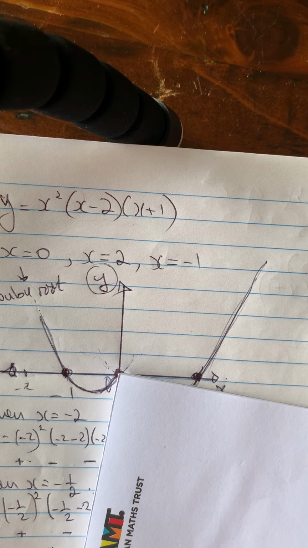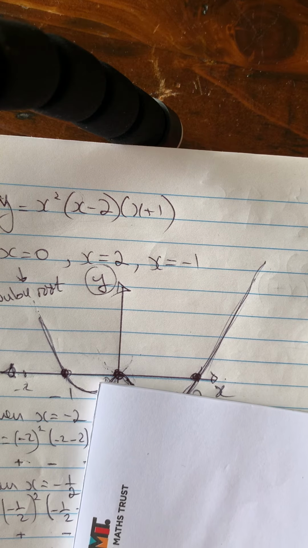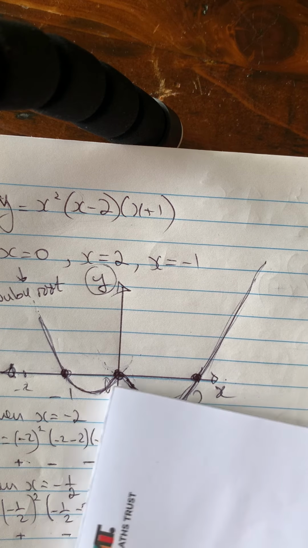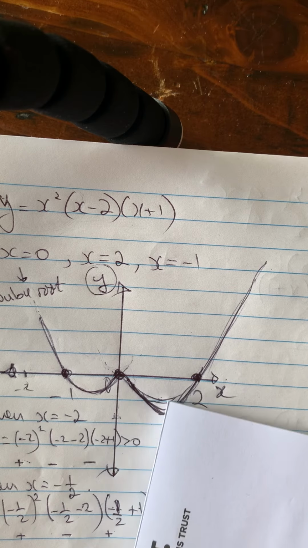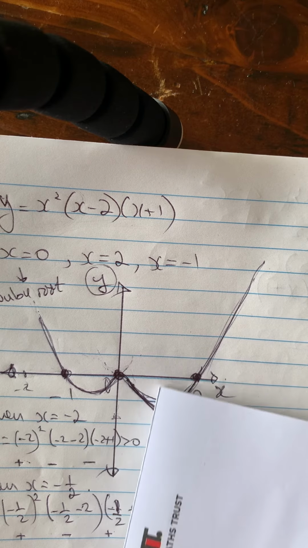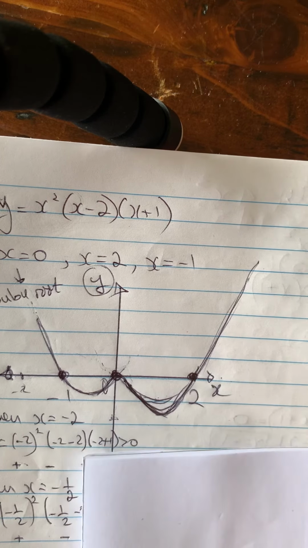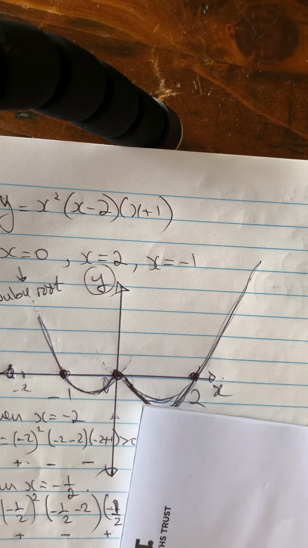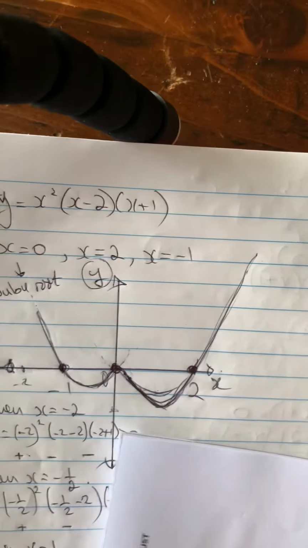When you get to 0, remember, it's a double root, okay? Which means we expect the curve to touch the x-axis at that point, then go back down. So for values between 0 and 2, we're expecting a negative, yeah? So let's try x equals 1, keeping things simple.